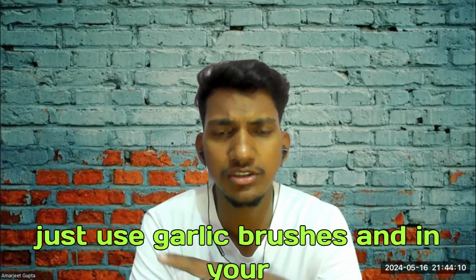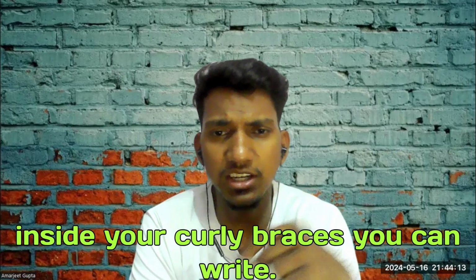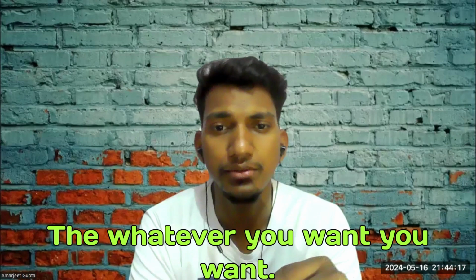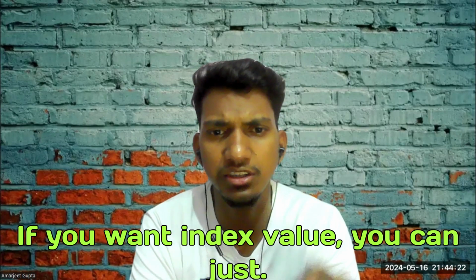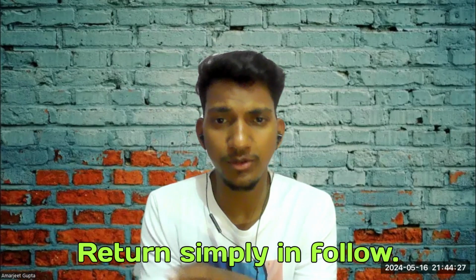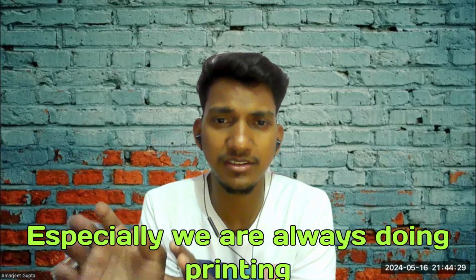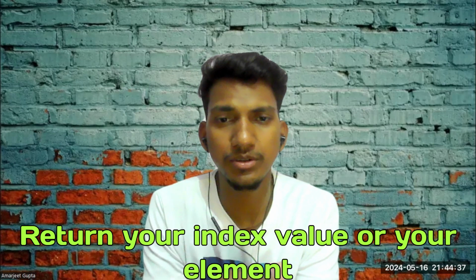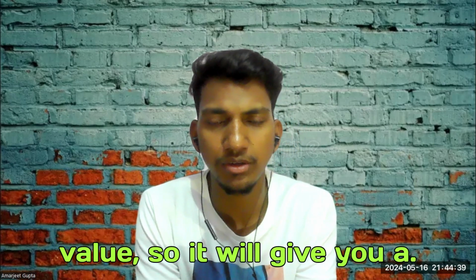You can use curly braces, and inside your curly braces you can write whatever you want. If you want the index value, you can just return it. In a for loop, especially, we are always printing to the console, but here you have to return your index value or your element value.